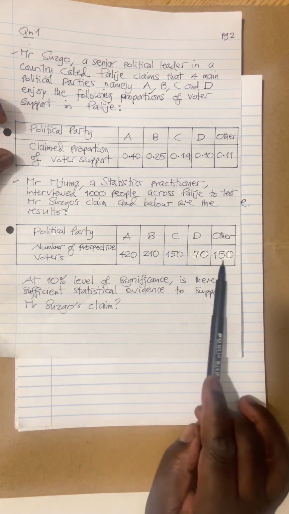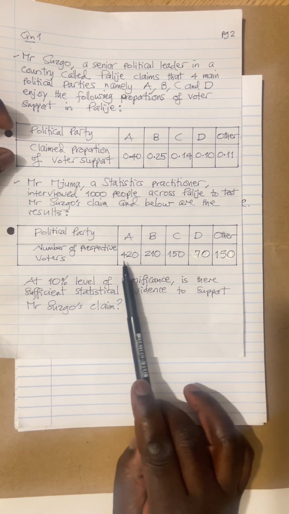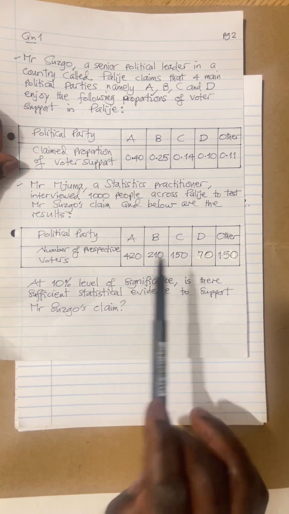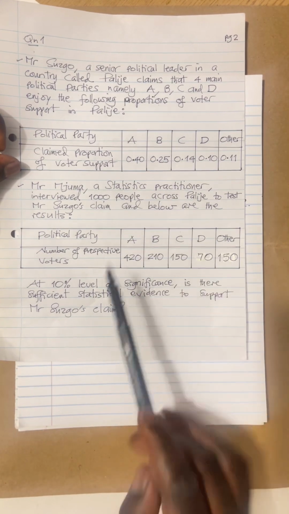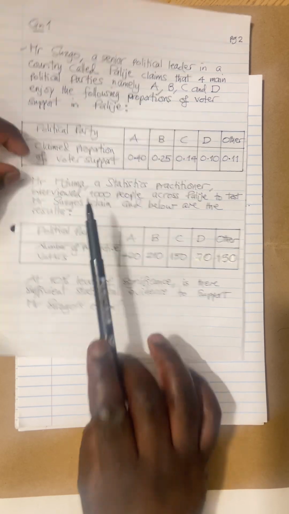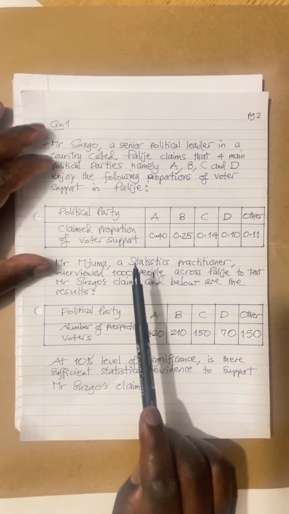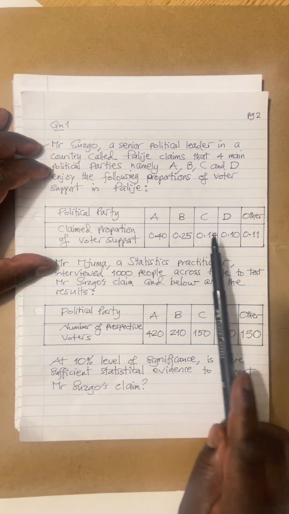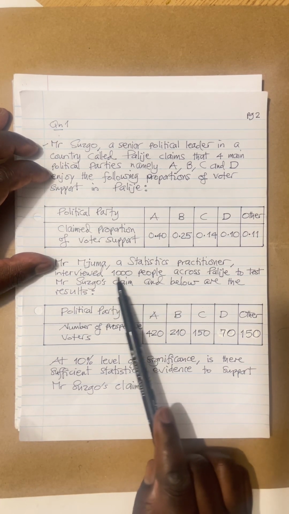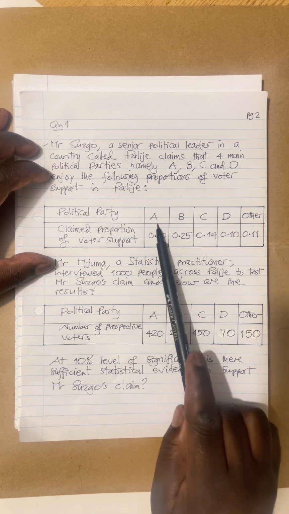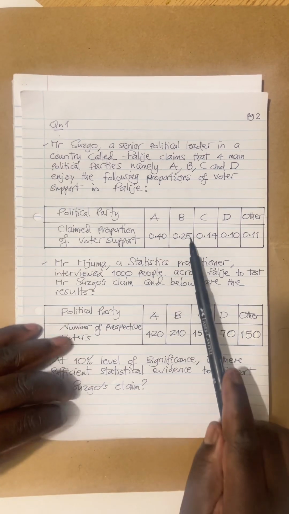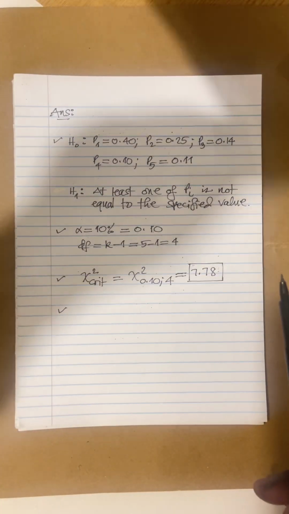So we need to determine the expected frequencies from the hypothesized proportions and the number of people interviewed. In other words, if Mr. Suzio's claim is correct, how many people would we expect out of 1,000 to vote for political party A, B, C, D, and all others combined?